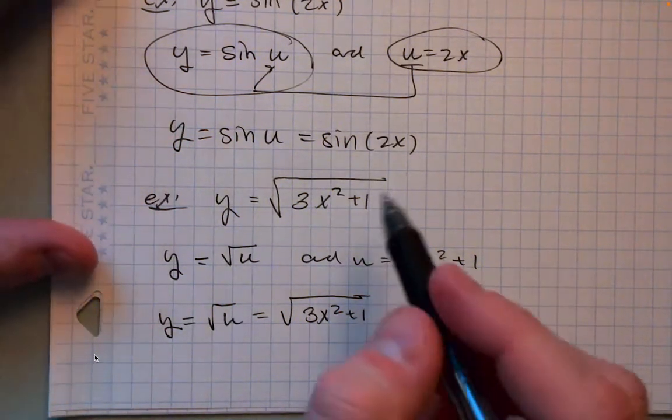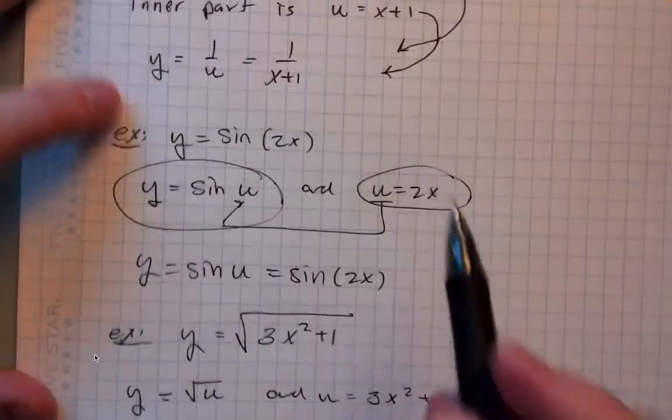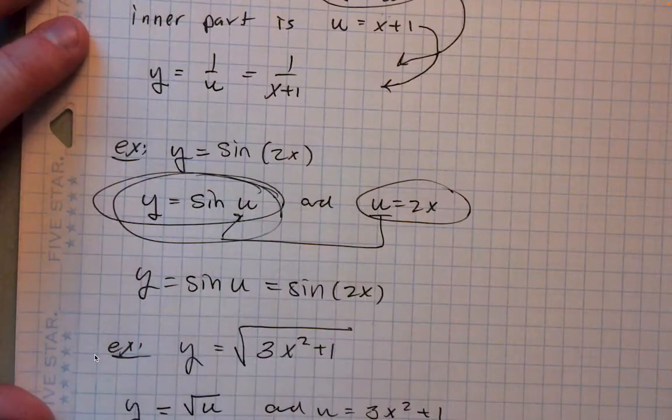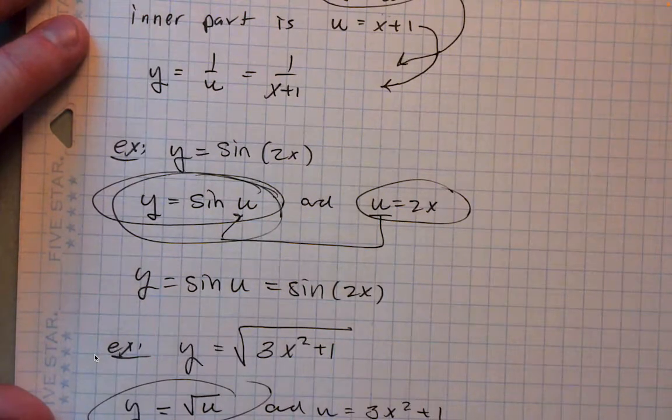So these are just three examples where you've got the inner part and the outer part.